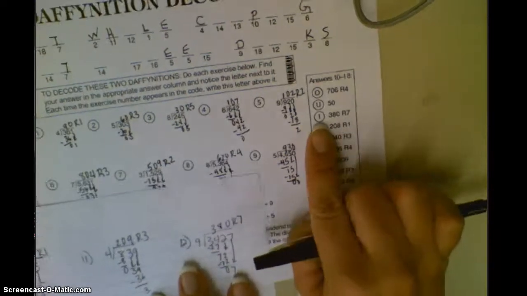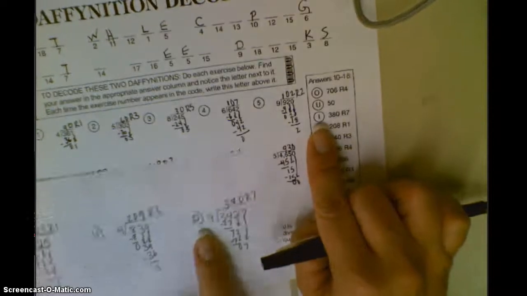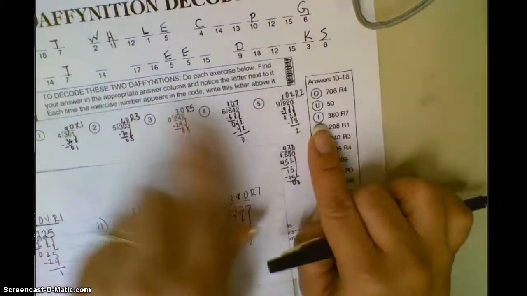380, remainder 7. Let's look over here. I see it. 307. I thought I saw it. 380, remainder 7 right there. That looks like an I. Capital letters, so that must be an I, and we are on number 12. So number 12 is going to be I.